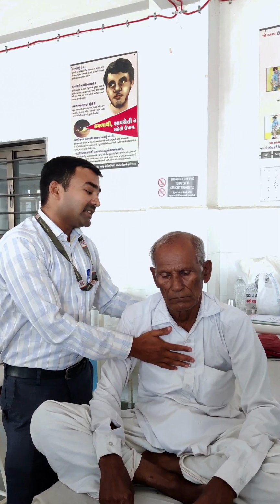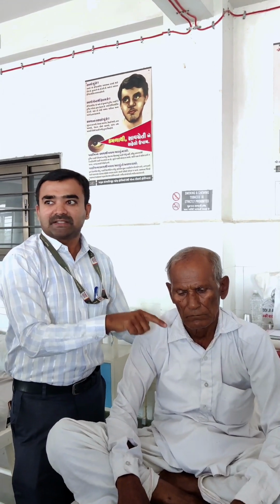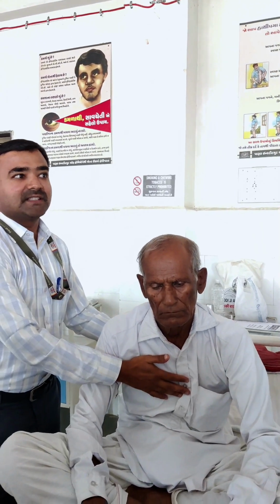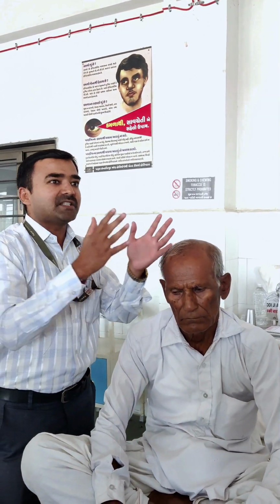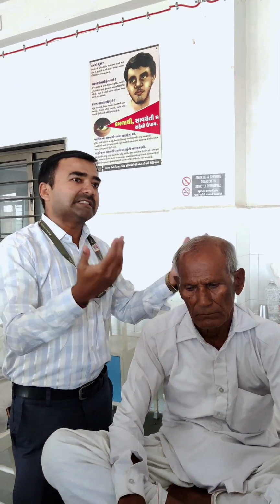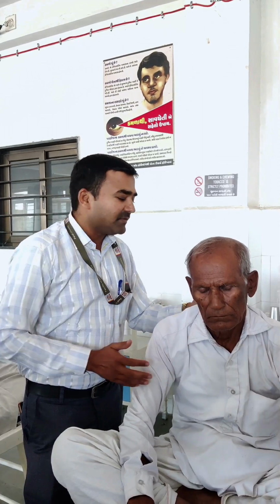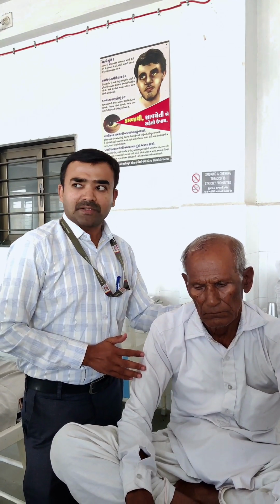But if the patient has kyphosis, the antero-posterior diameter increases, which affects the respiratory functions, the expansion capacity of the lungs. So look for the vertebral column, for kyphosis and scoliosis.